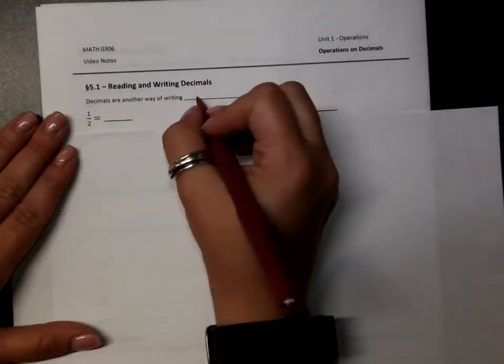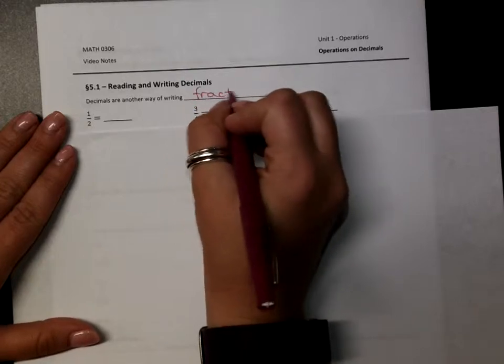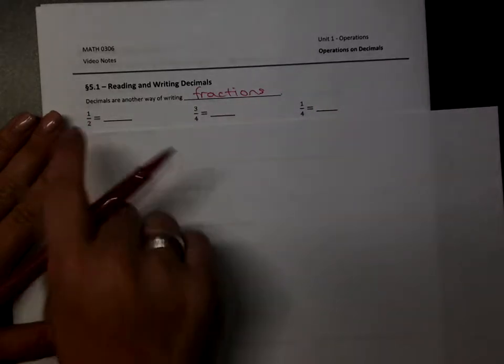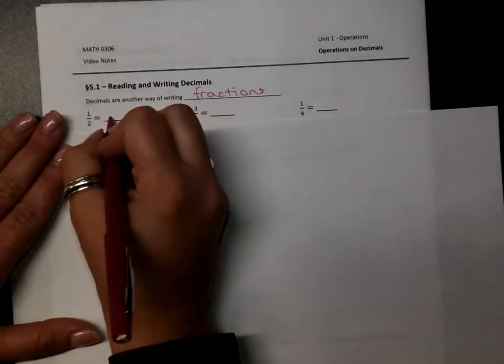So we'll go over just basic decimals and then adding, subtracting, multiplying, dividing decimals. Decimals are another way of writing fractions. And there are some common fractions that we probably already know the decimal to. So this one, 1/2, most of us know that that is 0.5. That's another way of writing 1/2 is with the decimal 0.5.